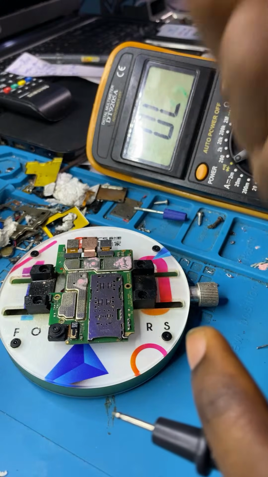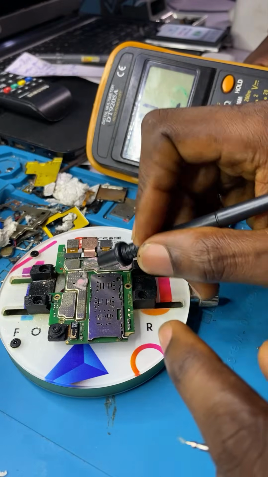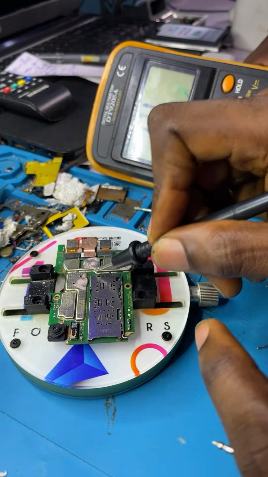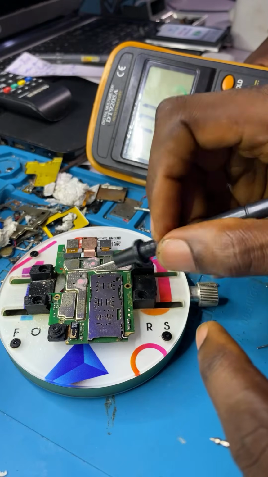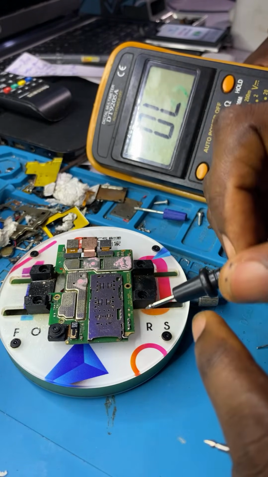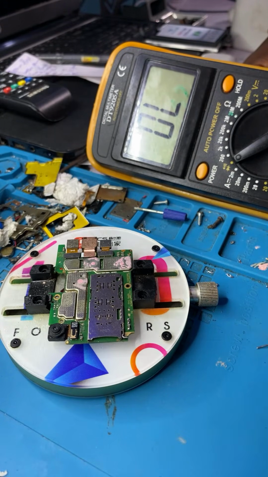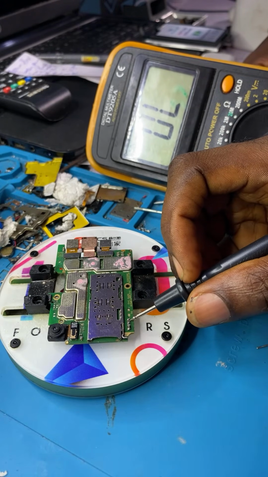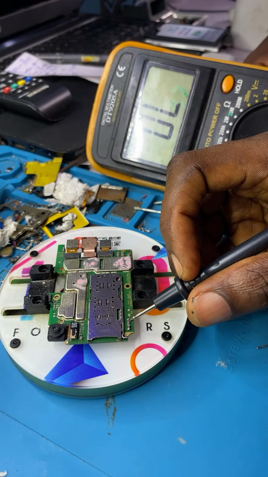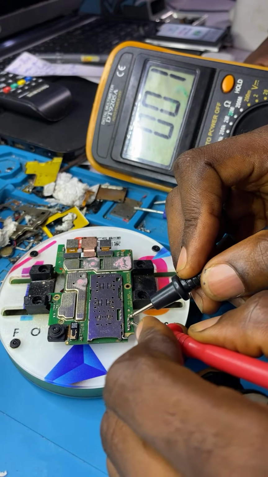The little resistance inside will help in case there's a short on the PCB, in the power IC, CPU, or whatsoever IC. The fuse resistor will cut off the power. The fuse resistor will burn out.